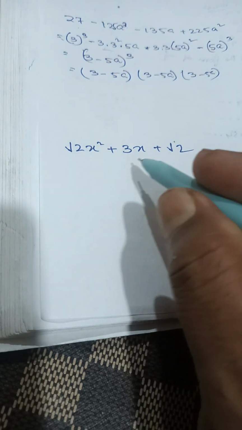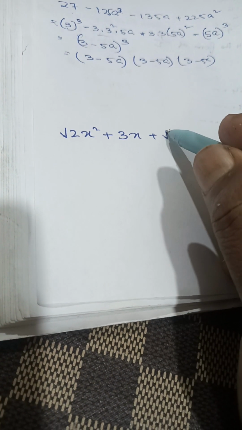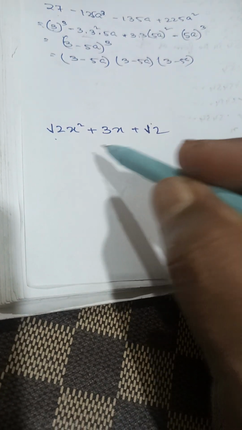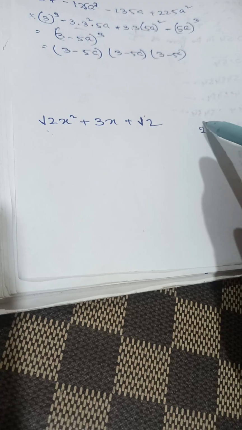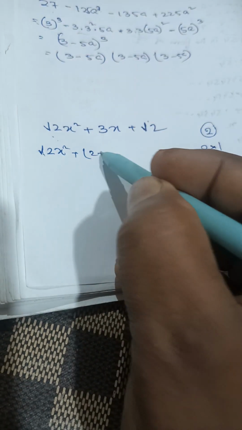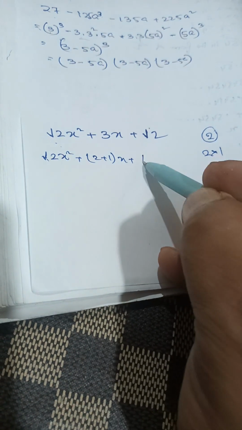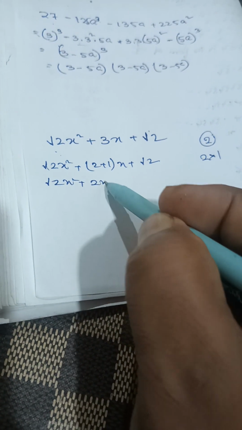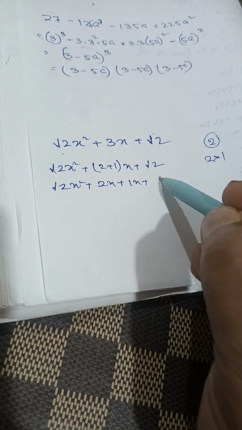Now you see another question. The question is root 2 x square plus 3x plus root 2. Here you have some problem, the root 2 sign. When you see the root 2 sign, it creates difficulty for you. So you multiply these two numbers, root 2 into root 2, you remember that is 2 only. And 2 can be written as 2 into 1. So in place of 3, we can write root 2 x square plus, here you write 2 plus 1, into x plus root 2. Next line, root 2 x square plus 2 into x plus 1 into x plus root 2.